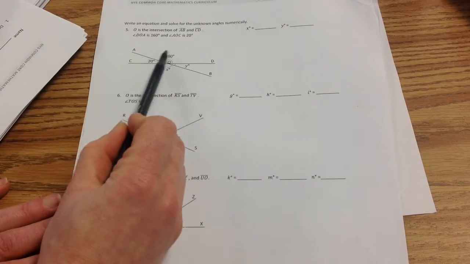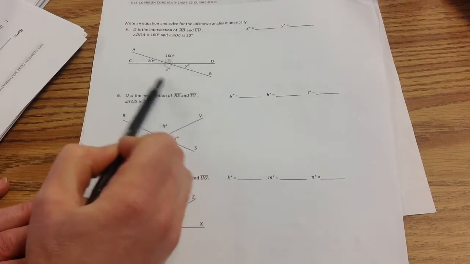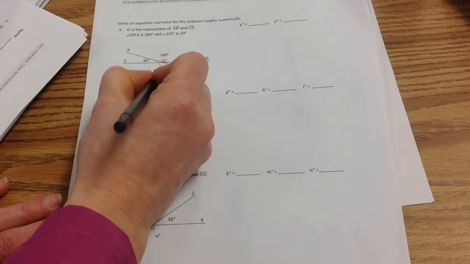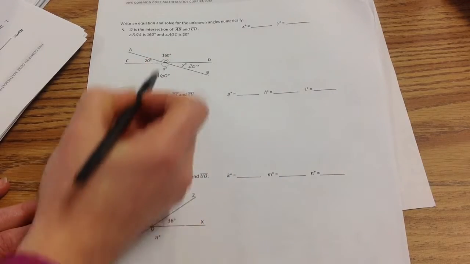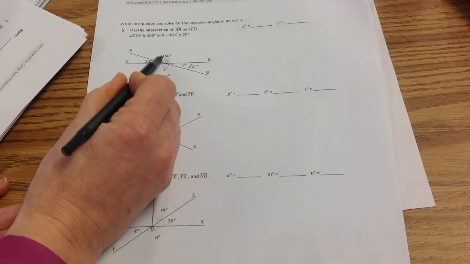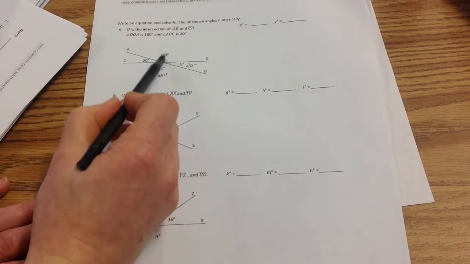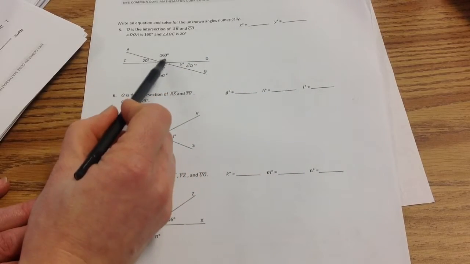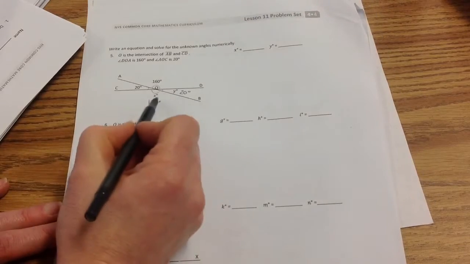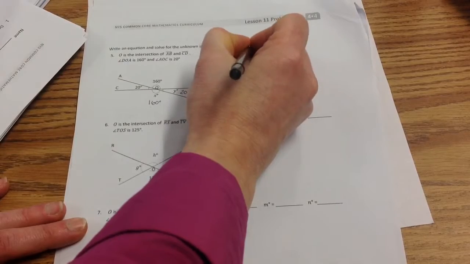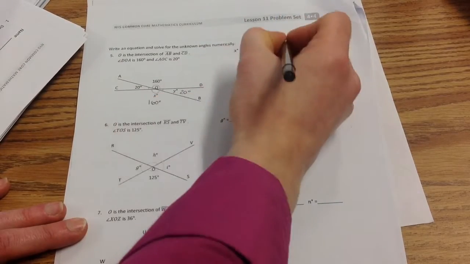So if I added them all up together, this was 160 degrees, and this was 20 degrees, this plus this is 320, 340, 360. So opposites, if it's exactly across and it's just one angle to one angle, they are the same. Therefore, X is 160 degrees and Y is 20 degrees.